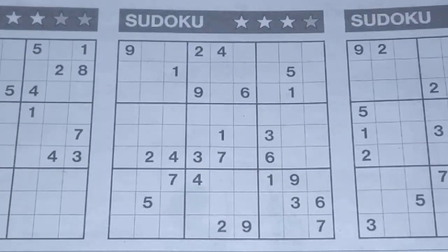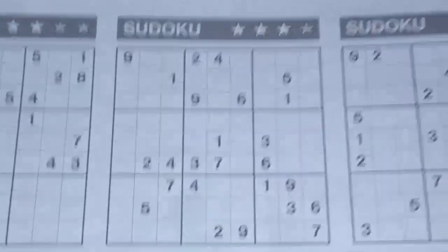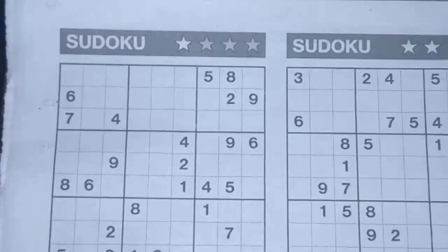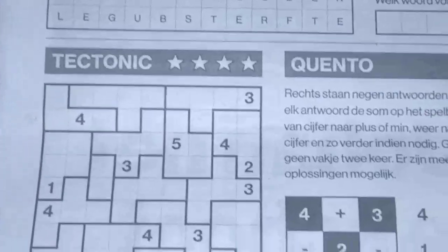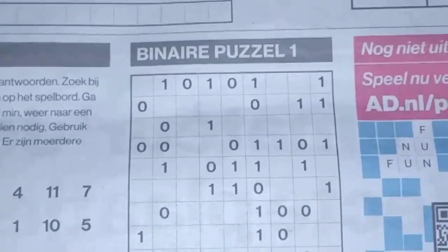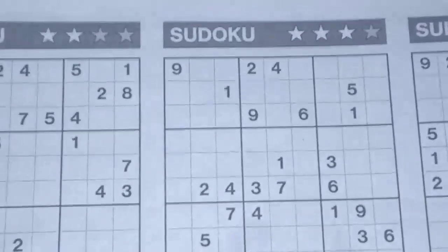Today in the additional of Wednesday November the 18th 2020, a Sudoku with 1 star, with 2 stars, 3 stars, 4 stars. We have one tectonic, the second tectonic, a binary, and a binary number 2. Yes, a total of 8 extra Sudoku.